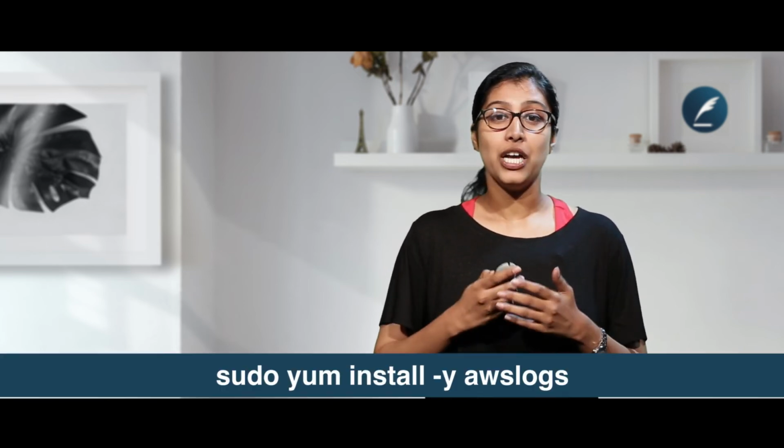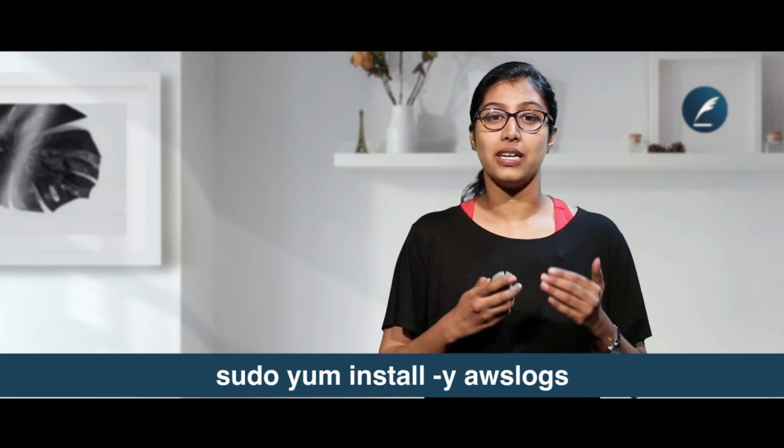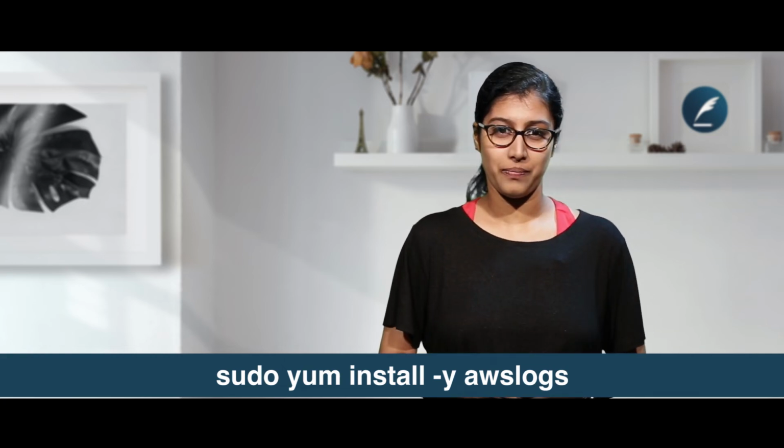First, we need to click the EC2 instance for which we are going to set the log and click the IAM role option. Then make sure CloudWatch full access is enabled. Secondly, we need to install a CloudWatch log agent inside the EC2 instance of our choice. Use the below command for installing the CloudWatch logs. In the third step, you need to edit the configuration file of AWS logs. Edit the file given below.